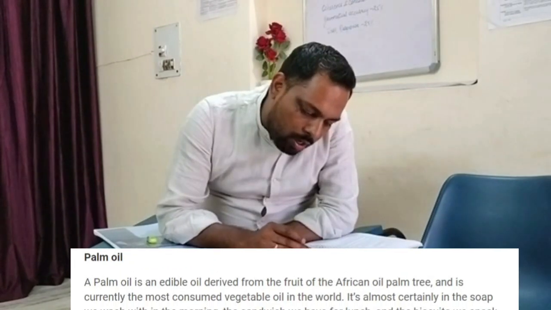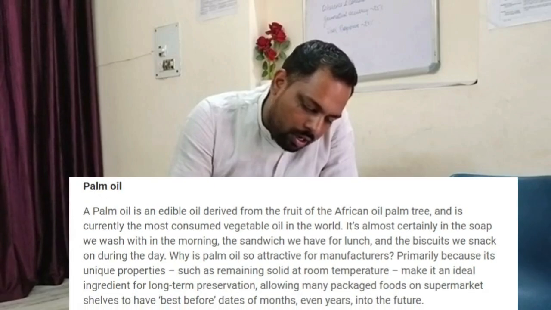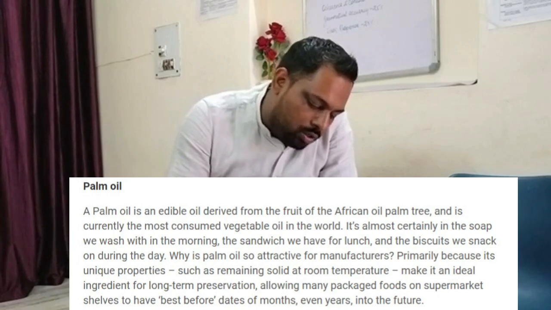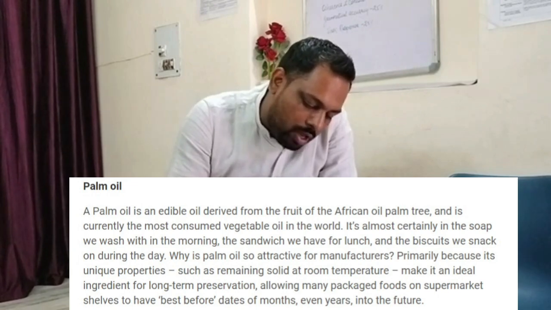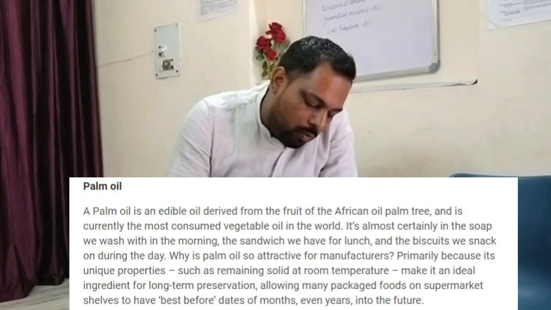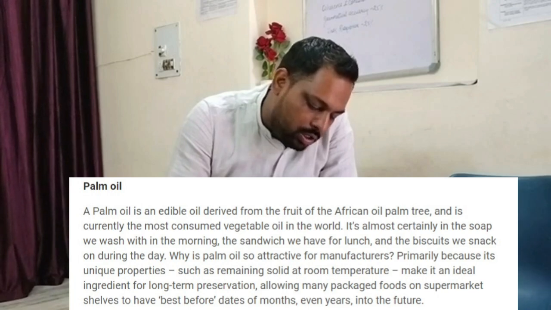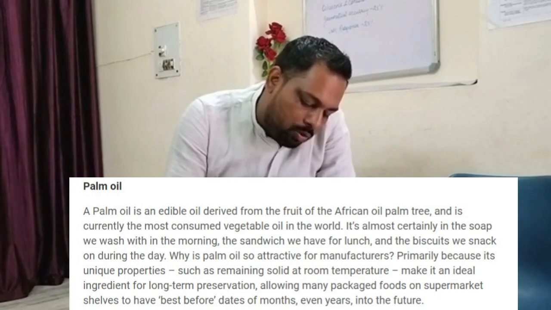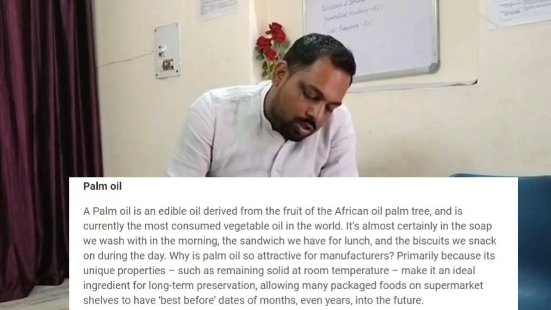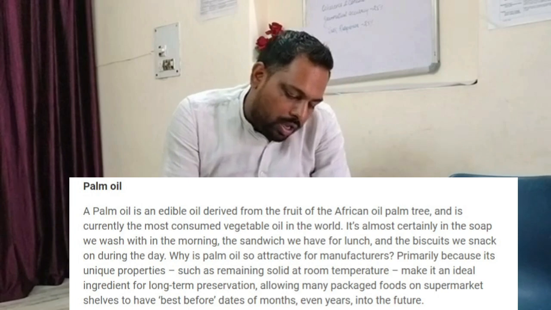Palm oil is an edible oil derived from the fruit of the African oil palm and is currently the most consumed vegetable oil in the world. It's almost certainly in the soap we wash with in the morning, the sandwich we have for lunch, and the biscuits we snack on during the day. Why is palm oil so attractive for manufacturers? Primarily because its unique properties, such as remaining solid at room temperature, make it an ideal ingredient for long-term preservation in any factory. So they are saying that palm oil is everywhere.